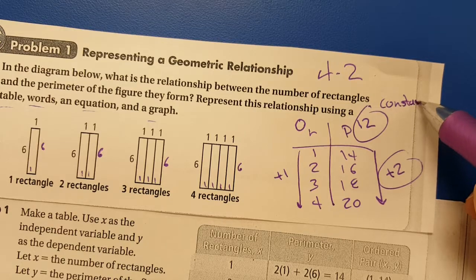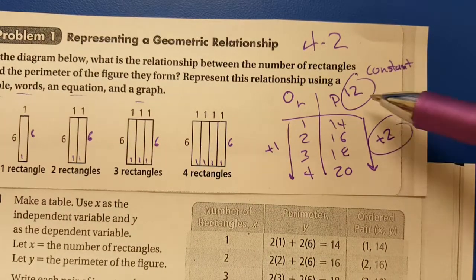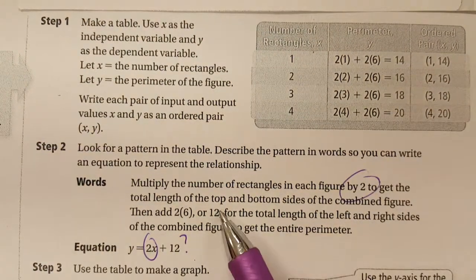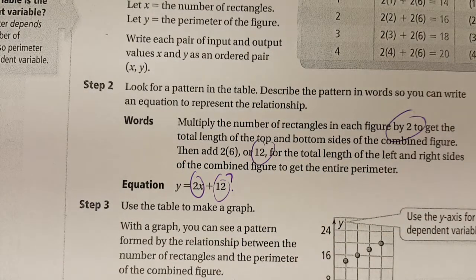We'll give this another name in future lessons, all right? So look at this, 2, 12, right there in my table, okay? 2, 12, right there in the story. 2 and 12, right there in my equation.